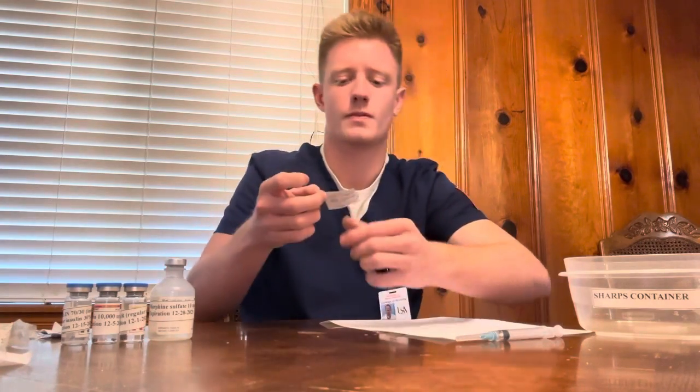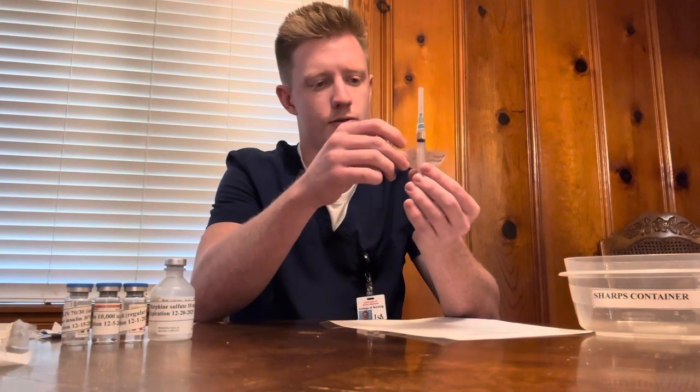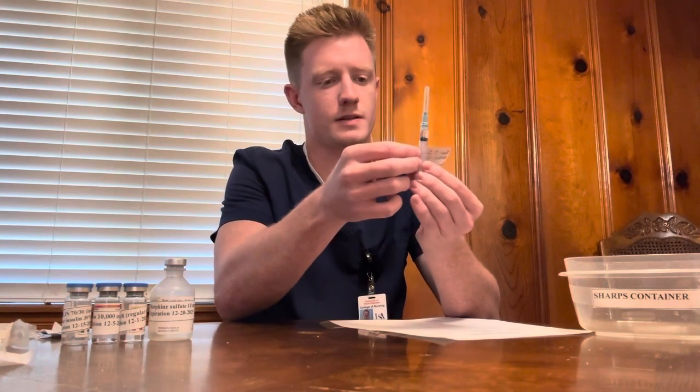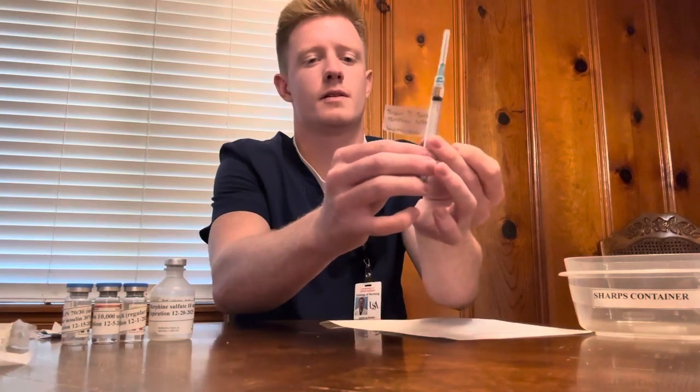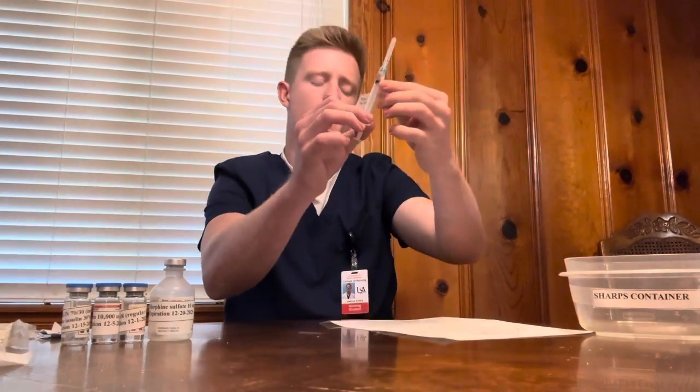And so that is everything that goes on to the label. And so I will now put that onto the syringe itself. And so that's what it should look like: the patient's name, the medication, and the dose.